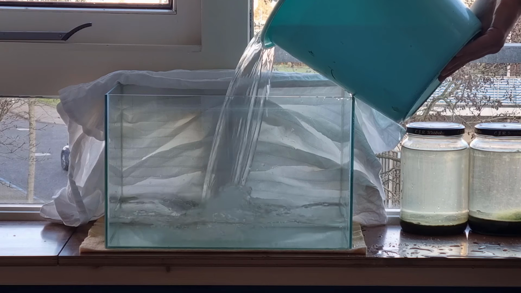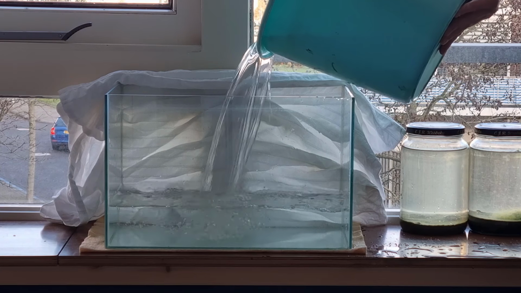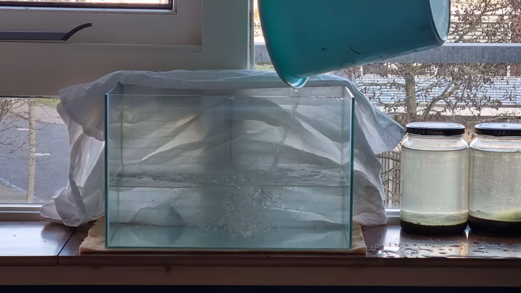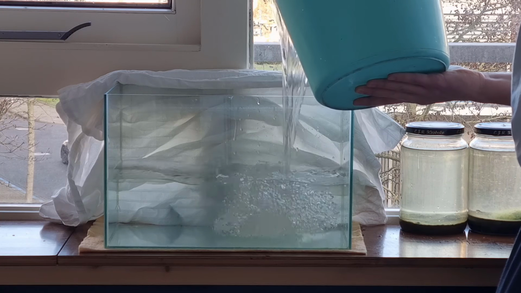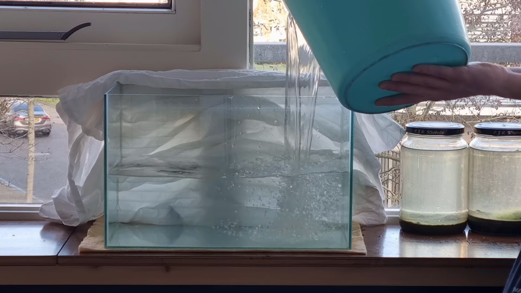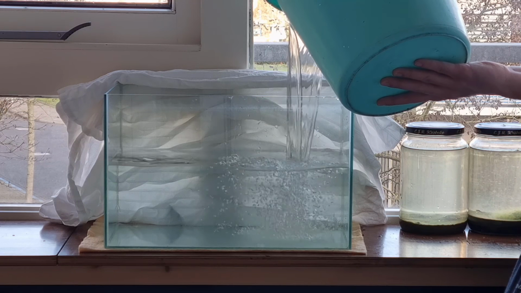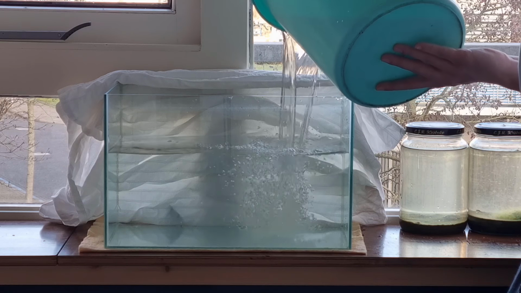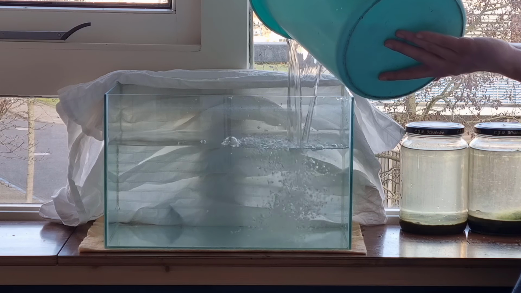To do this, I'm placing this aquarium on my windowsill and filling it with nothing but tap water, which is something I can do as the tap water in Amsterdam is some of the cleanest and purest there is. No further treatment necessary.